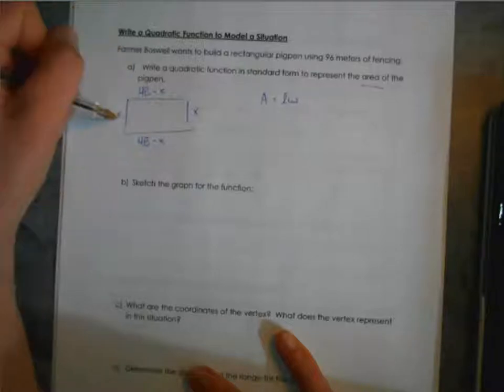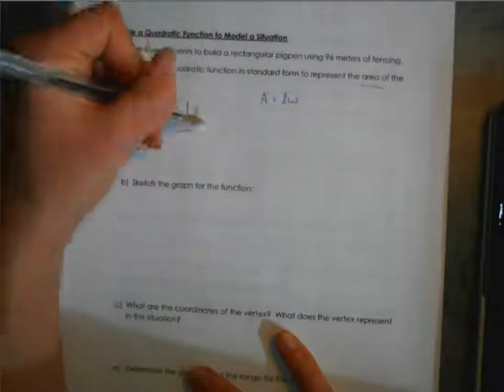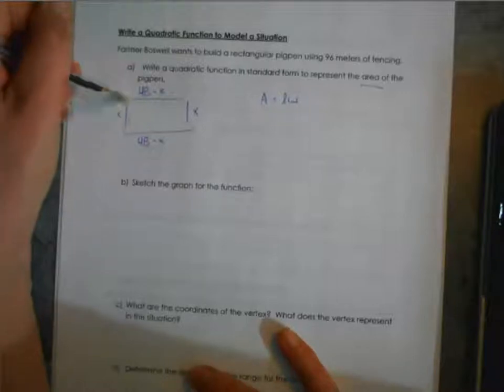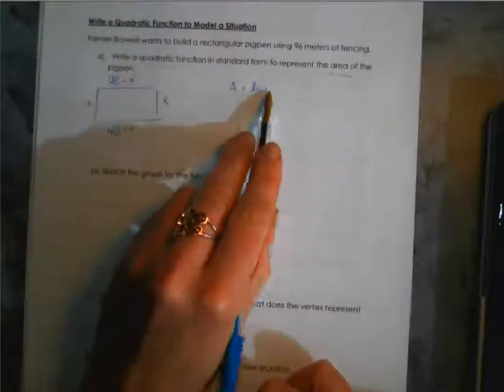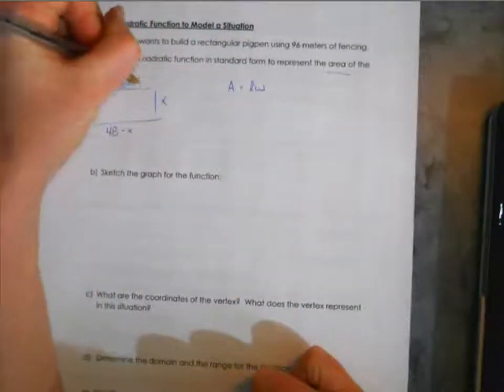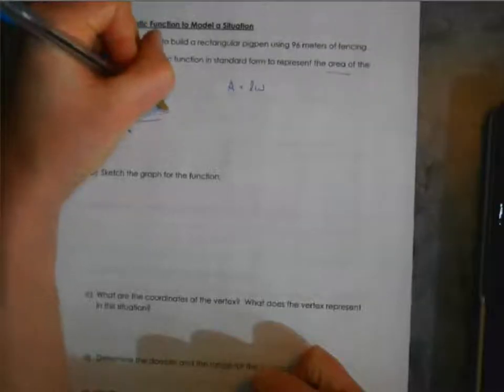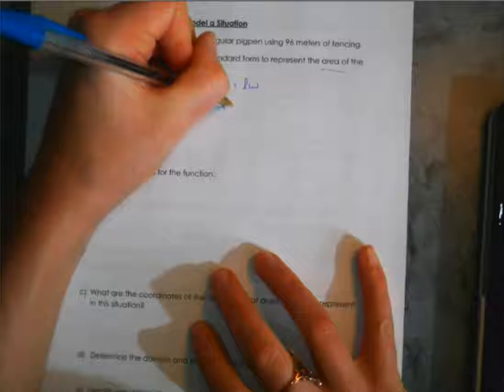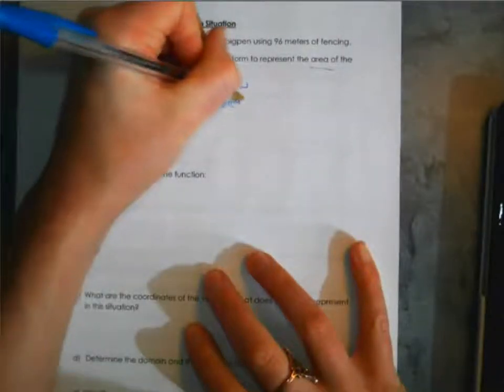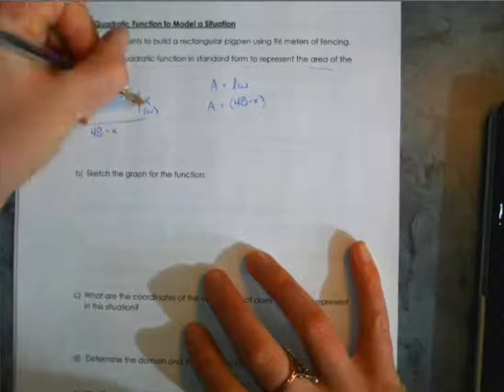So we've divided the distance up evenly between these two, and then we're going to have some variable value here because we're trying to figure out what would be the best dimensions to maximize the area using this much fencing. Okay, so we have 48 minus x, and then we have x as our unknown. So if we want to fill this in, let's say that this is our length side and this is our width side. Then basically what we can do is we can fill in these algebraic expressions for this. So area now becomes equal to length, which was 48 minus x, times width, which is just x.